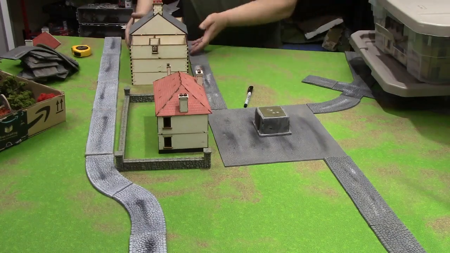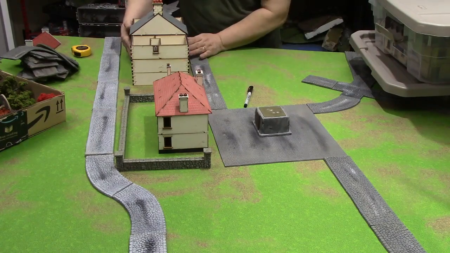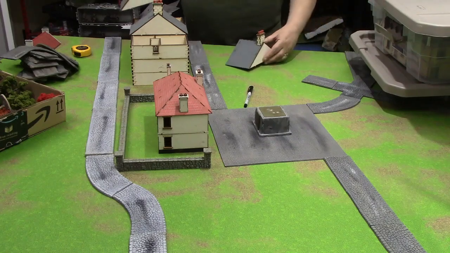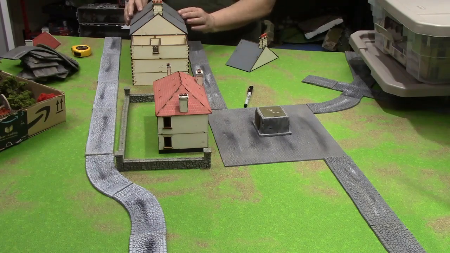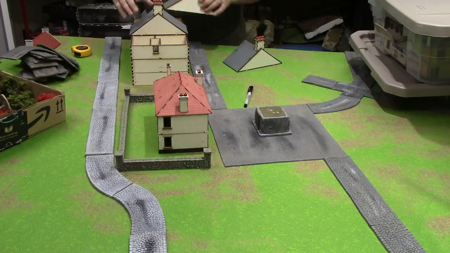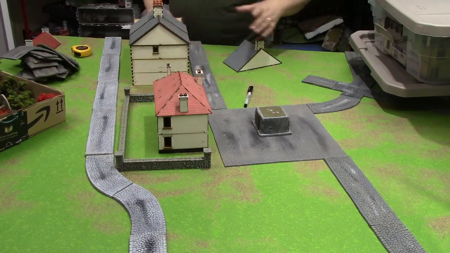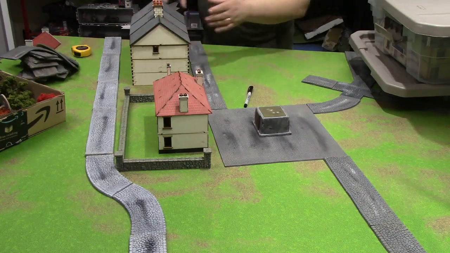All the front doors are the colored doors, and they're going to be on this side, the main thoroughfare, so to speak. Wrong way. There we go. Alright, so that looks good.